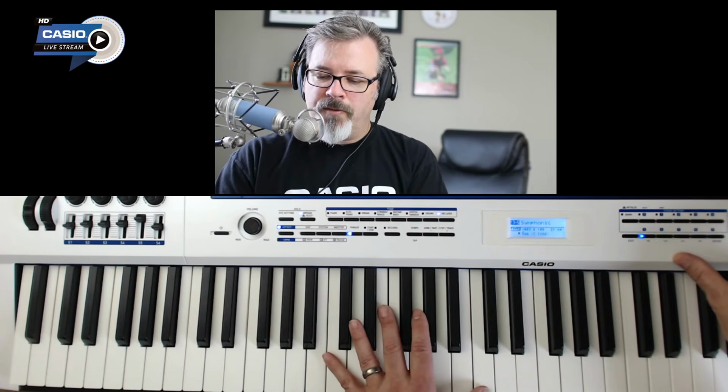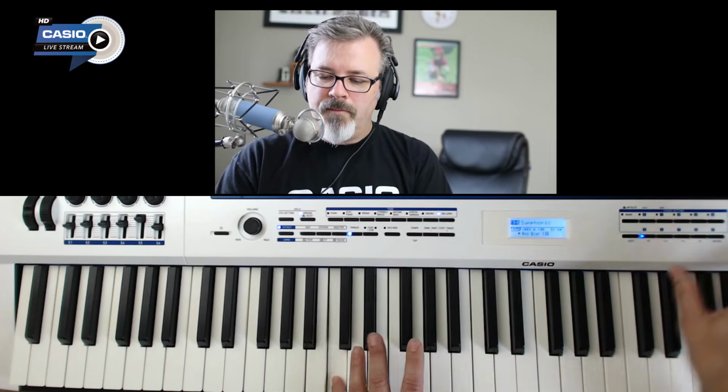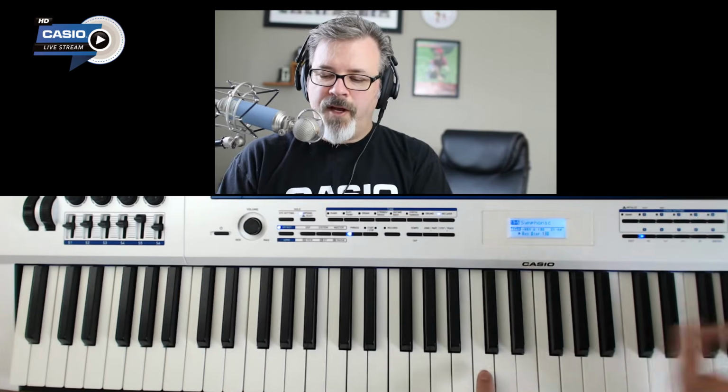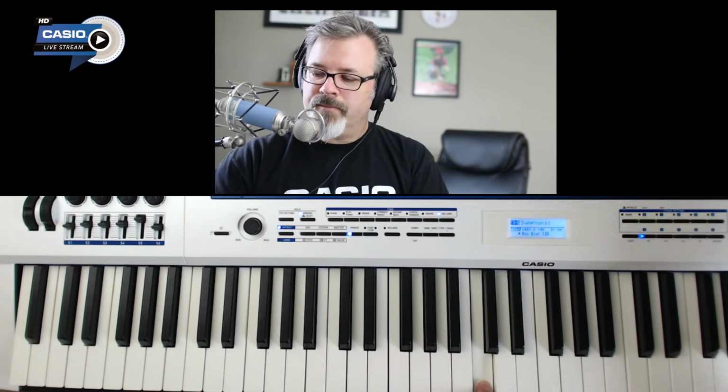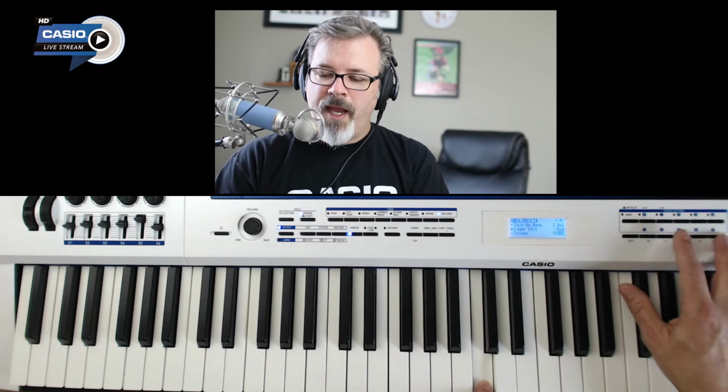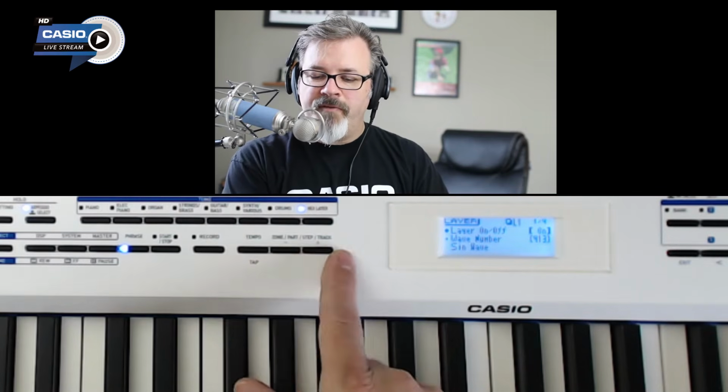All right, so I found a blank hex layer, and I'm going to press Edit. And this is something fun you can do on both the PX-5S and PX-560: you can edit each of the layers one at a time, but if I scroll left, I can do all 6 layers at the same time.